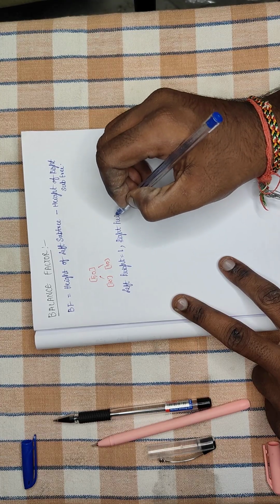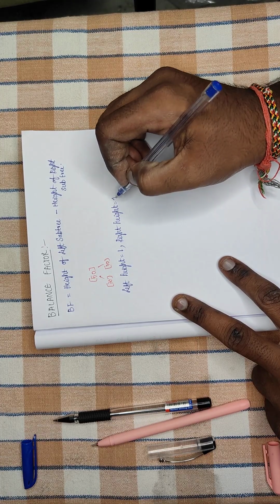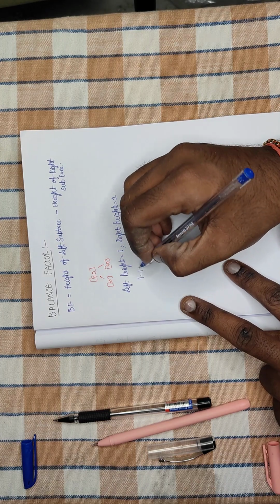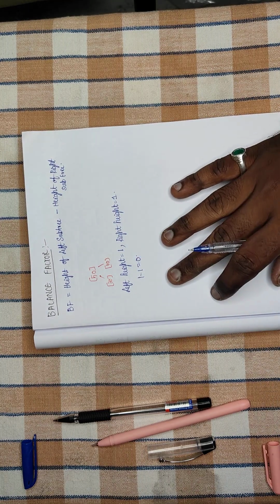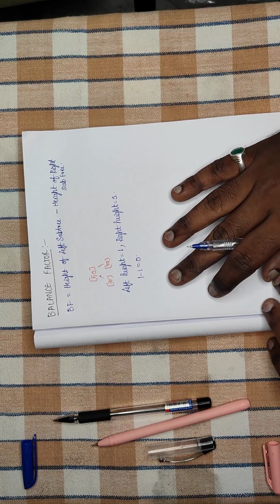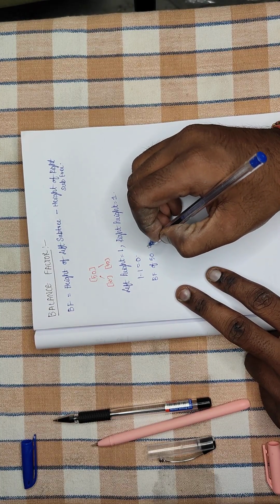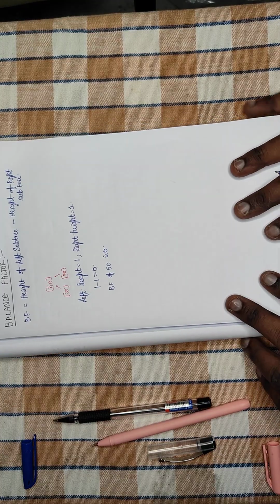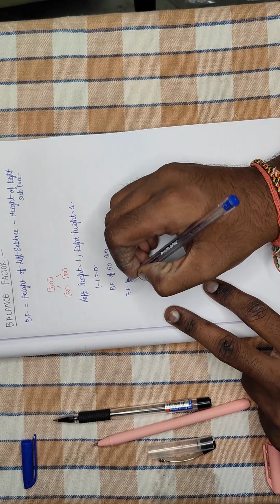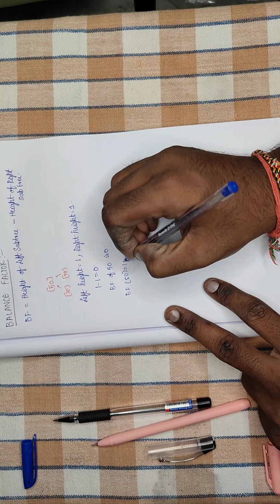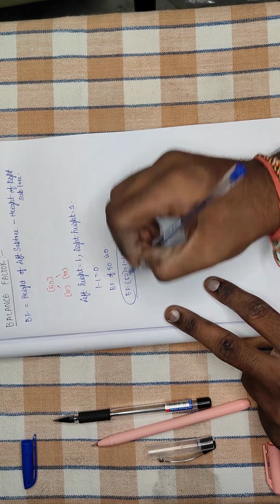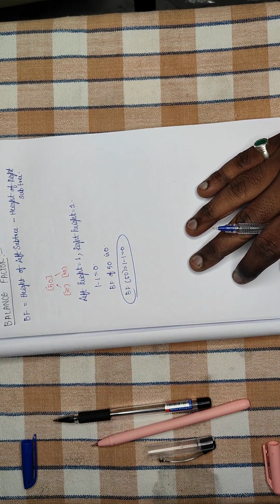Right height equals to 1. So 1 minus 1 equals to 0. Therefore, balance factor of 50 is 0. So I can write balance factor of 50 is equals to 0. So therefore, node 50 is balanced.